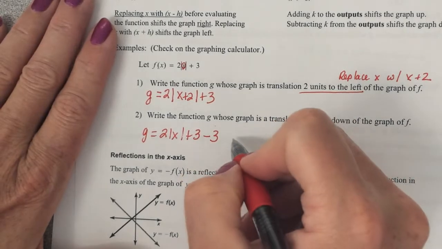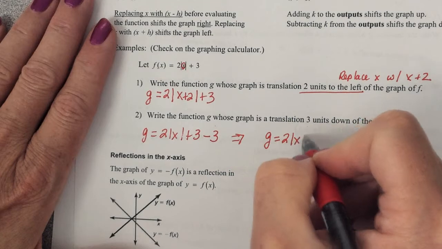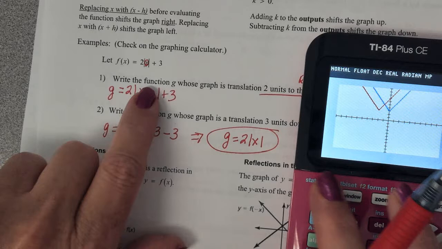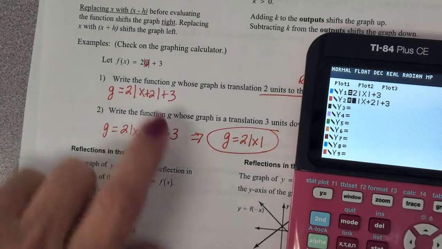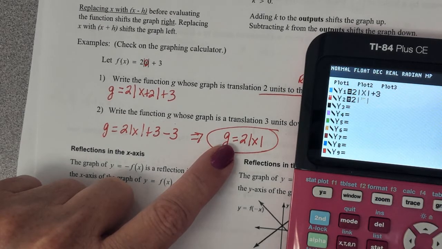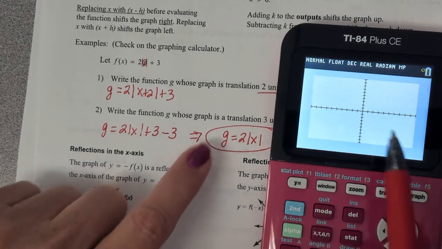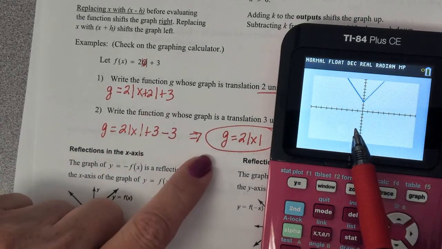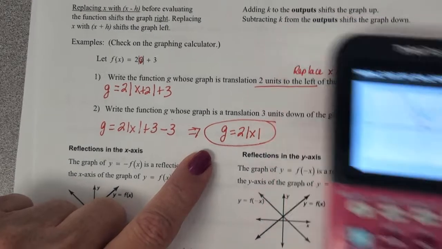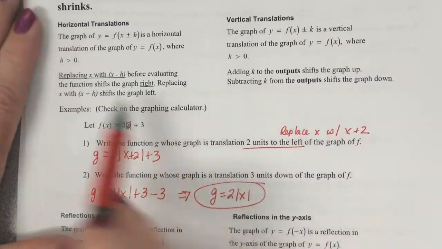And so now simplifying that, that's going to become g equals 2 absolute value of x. That's because these two just cancel out. So here's my original, and then I want to see, does 2 absolute value of x, that should be down 3 from the previous one. So here's our original, and then here's our one shifted down 3. Okay, makes sense? All right, so that had to do with left and right.